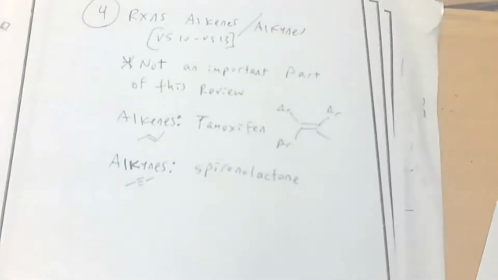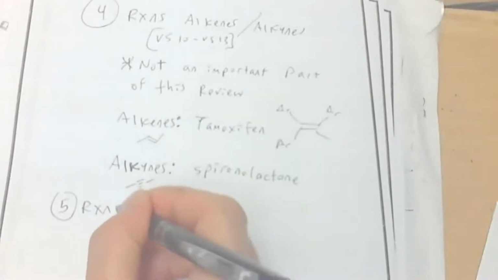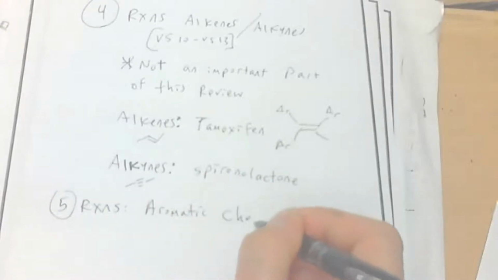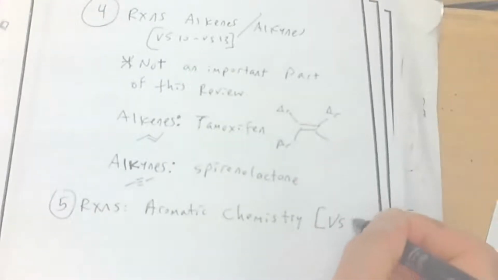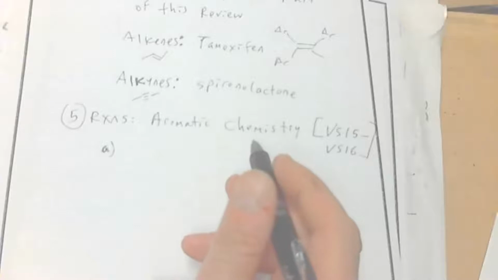Okay, so let's see. All right, so now we're on to number 5, which is sort of continuing the book, Aromatic Chemistry. VS 15 and 16. These are the chapters on aromatic chemistry in Bullard Short. So let's just show a couple examples of drugs that are based on an aromatic ring that you can make really easily, and review a little bit of your chemistry of aromatic compounds.